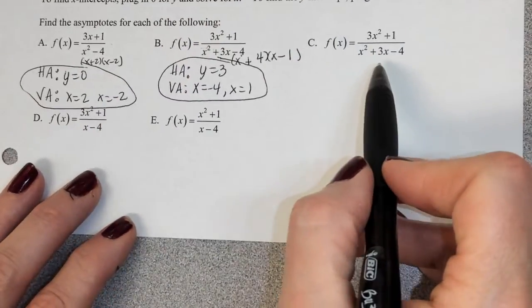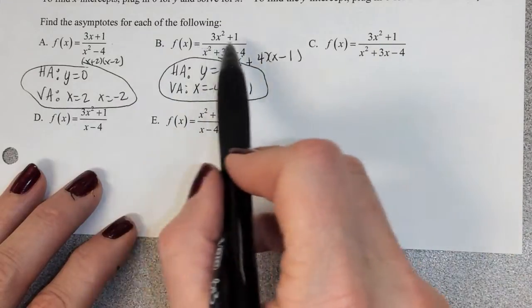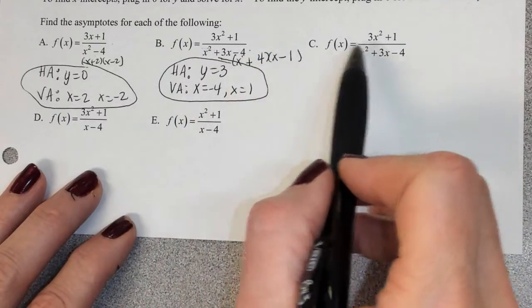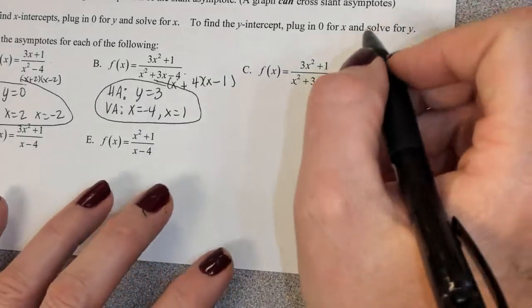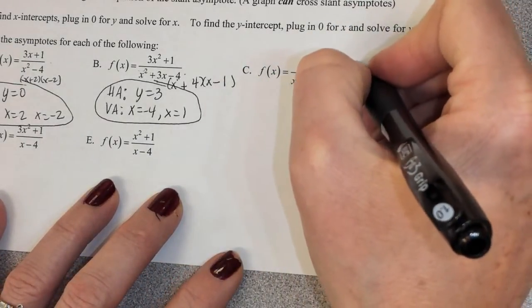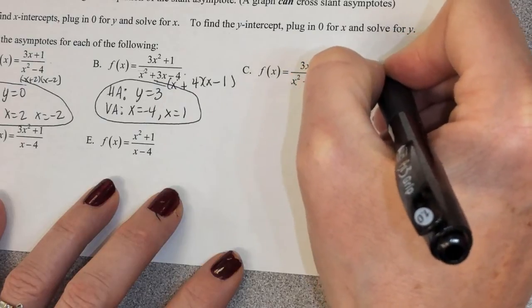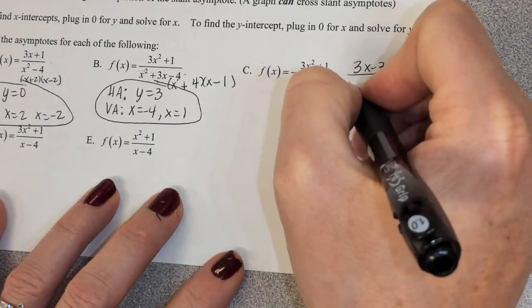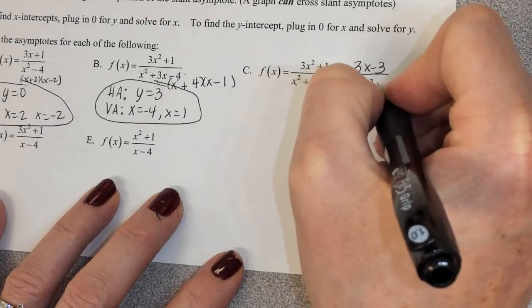All right, this one, you can see how these two look very similar. These two look alike though. I meant to change this one. So let's go with something a little bit different. So let's say now we've got 3x minus 3 on top, and we keep this denominator the same.